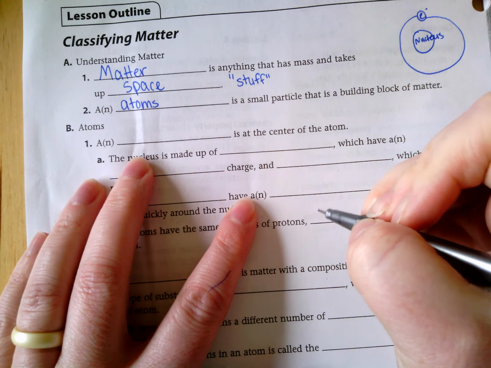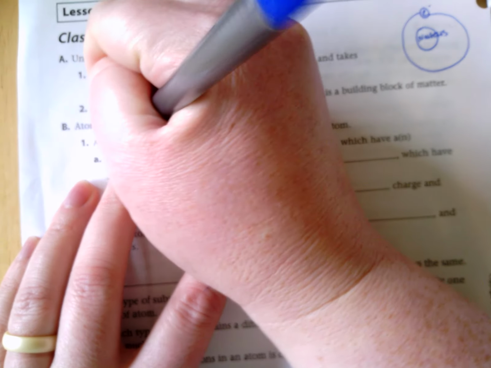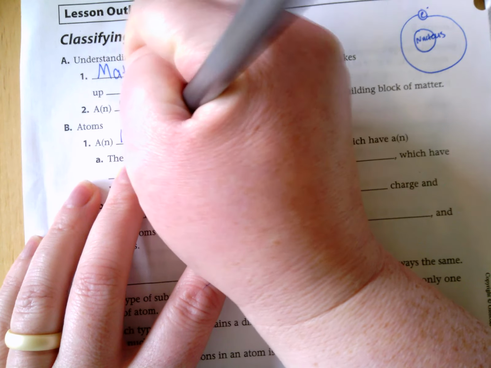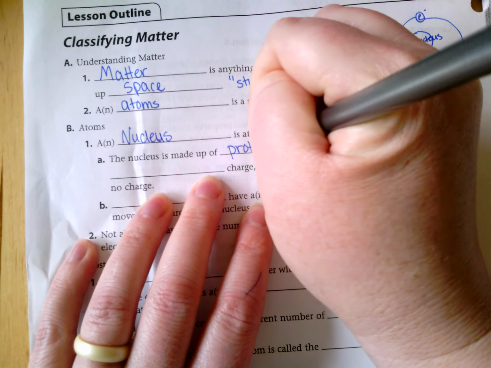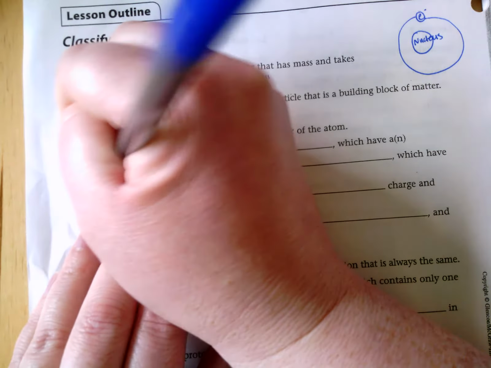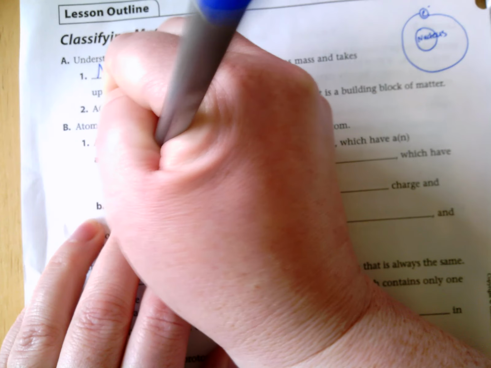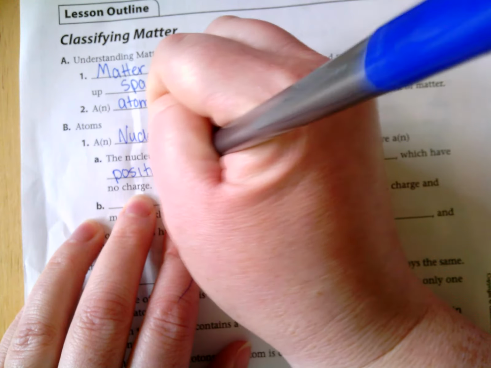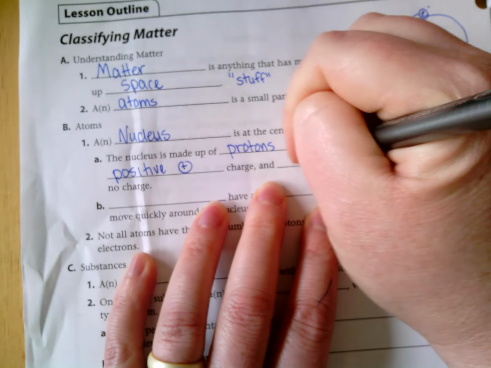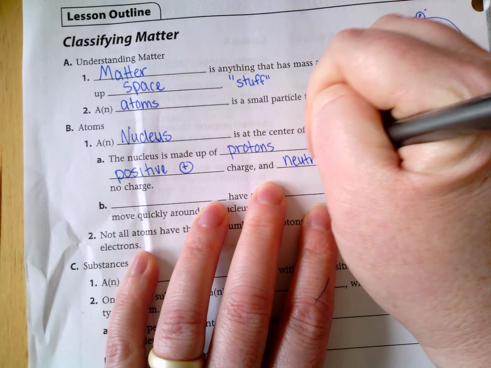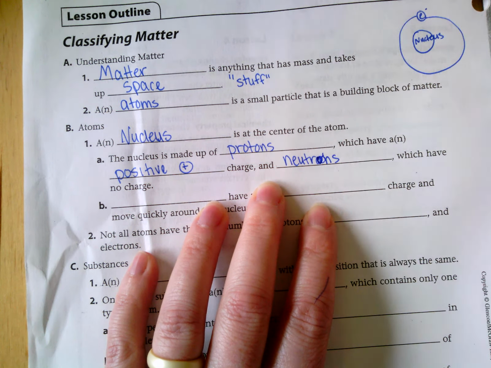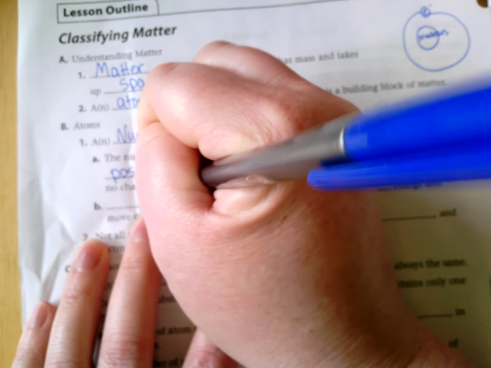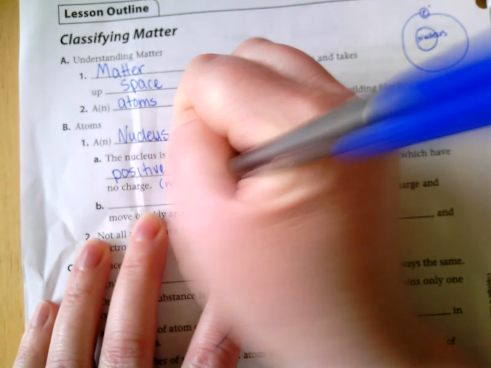Inside of an atom, the center again is called the nucleus. In the nucleus, there are protons, which have a positive charge, and neutrons, which have no charge or are neutral, hence the name.